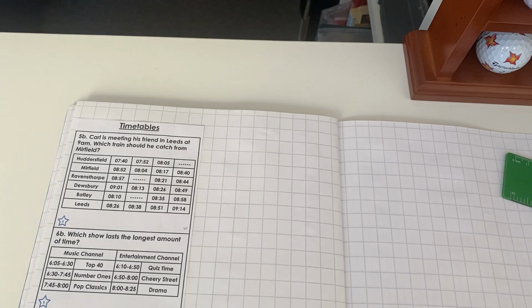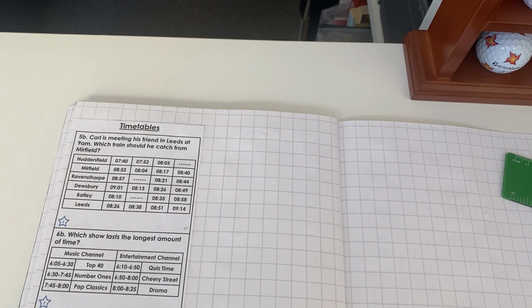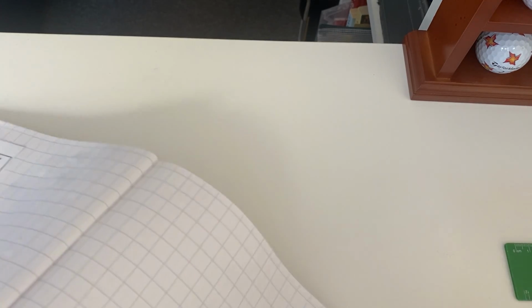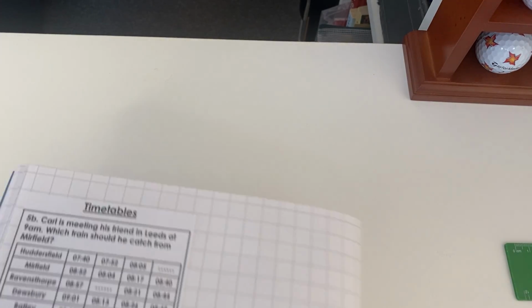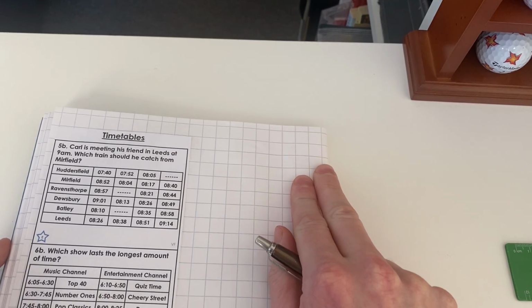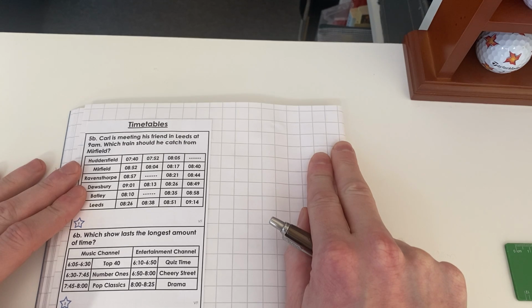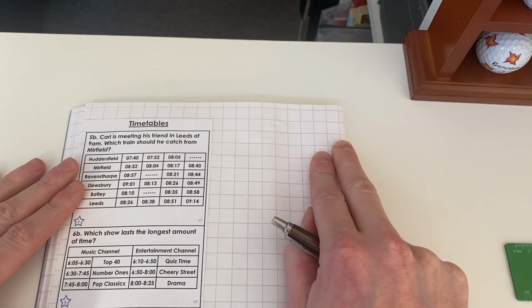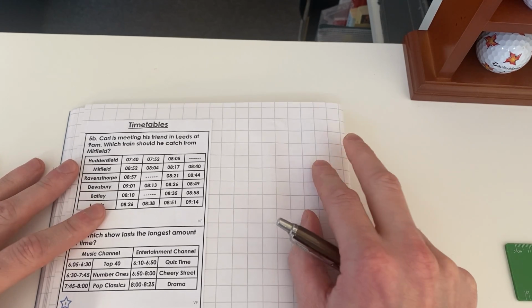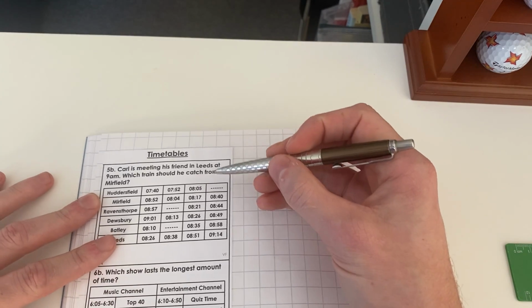Today, children, we are going to be reading timetables to extract and interpret information to answer questions. So we've got a timetable here. We're looking at, it could be bus timetables, train timetables, TV program schedules, airports. It could be even school timetables. So to begin with, we're going to be looking at this first question.